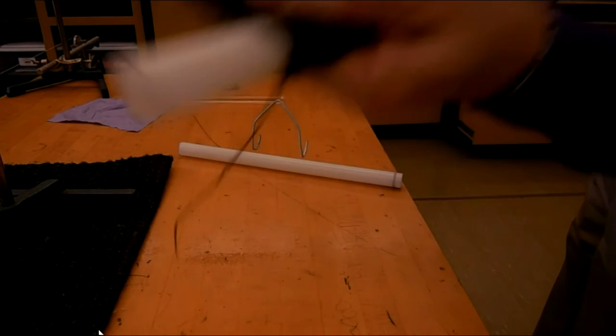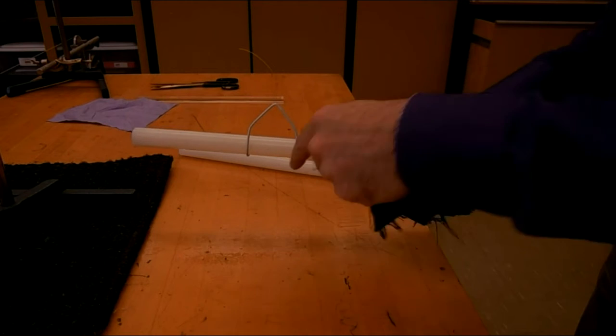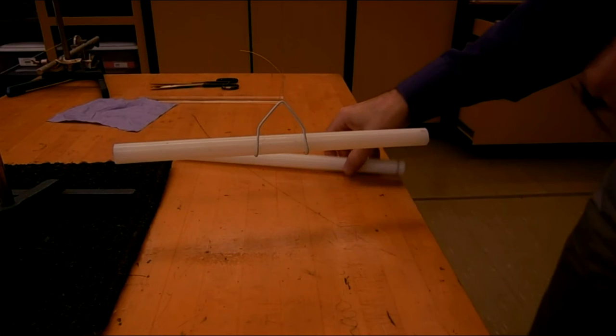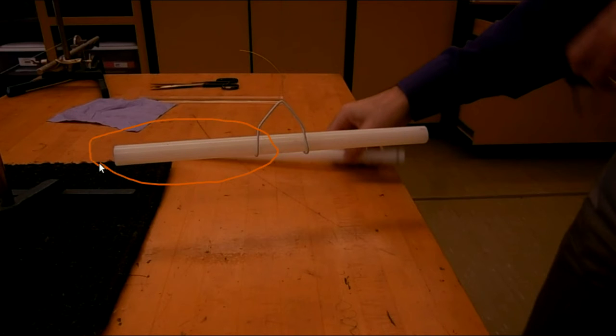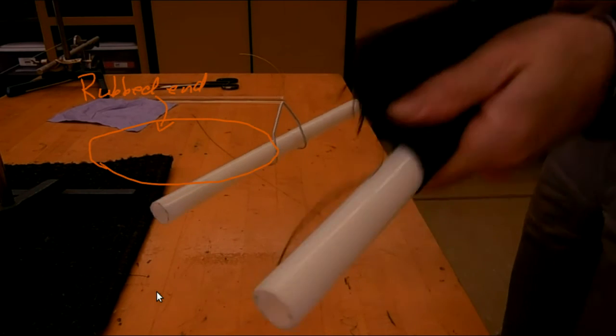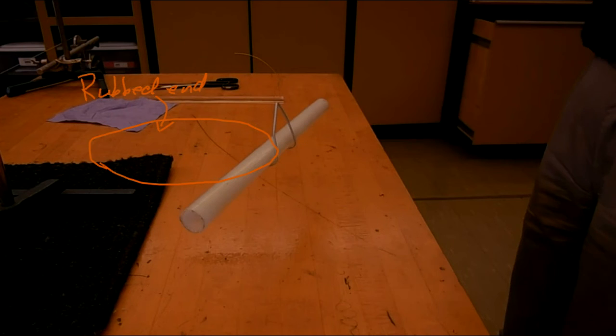I'm going to rub this plastic rod with wool to charge it and put it on a hanger so that it's free to rotate. Note that when I was rubbing it, I had to hold on to one end, and so there's actually only one end that's been rubbed. The other end I haven't rubbed at all. Then I'm going to rub a second rod, so it also has a rubbed end and an unrubbed end.